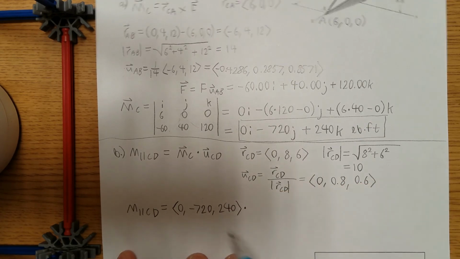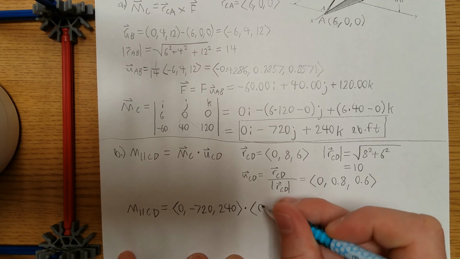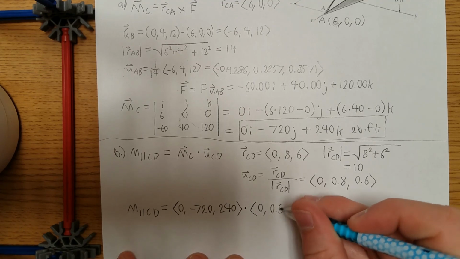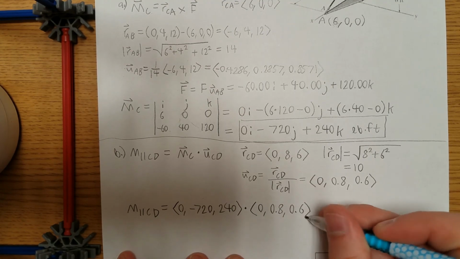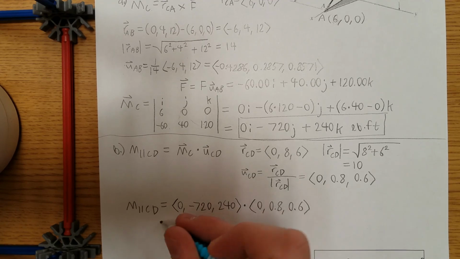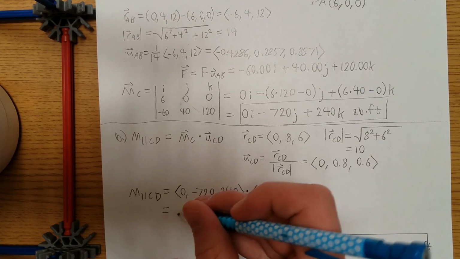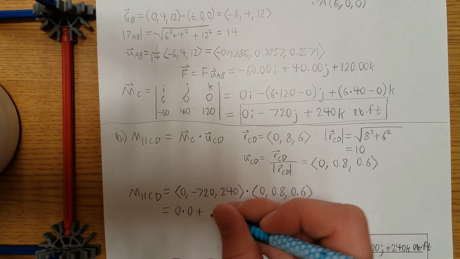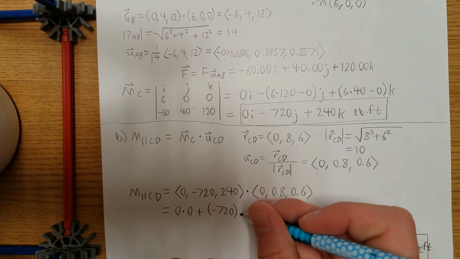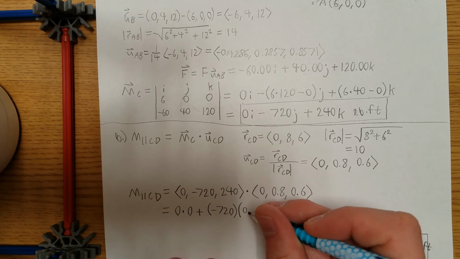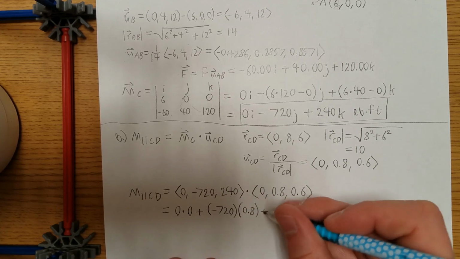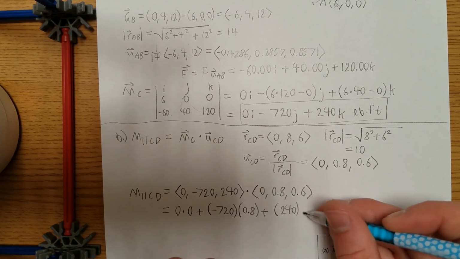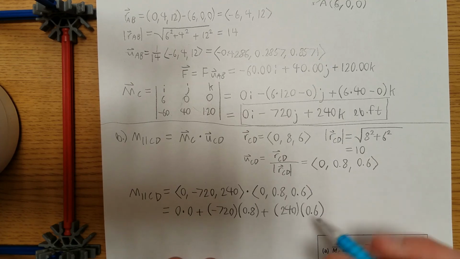So we want to take that and dot it with 0, 0.8, 0.6. And so we take the dot product. This is going to be 0 times 0 plus negative 720 times 0.8 plus 240 times 0.6.